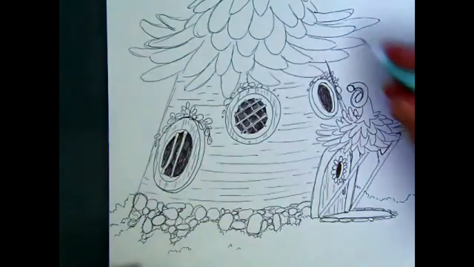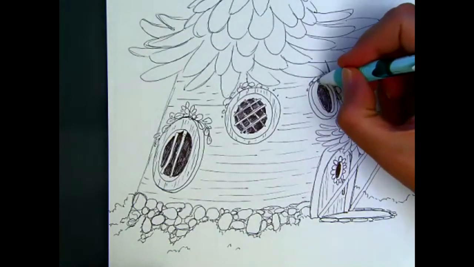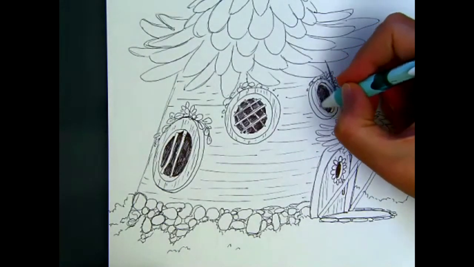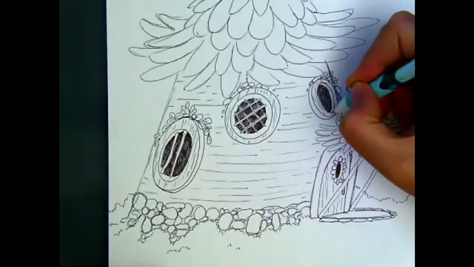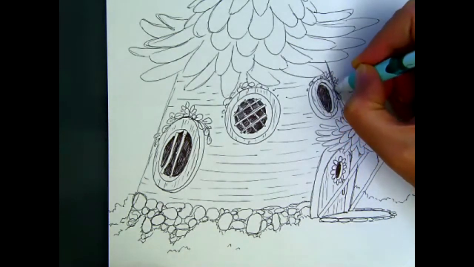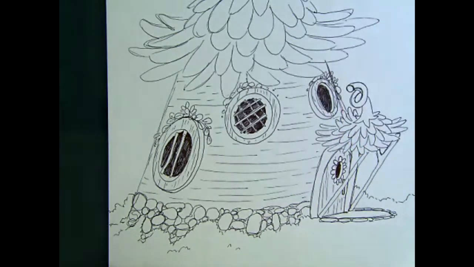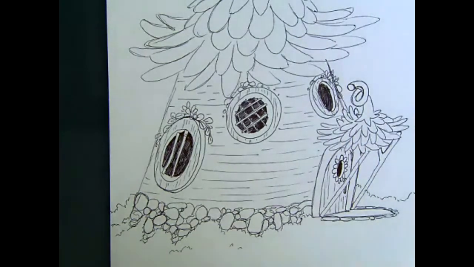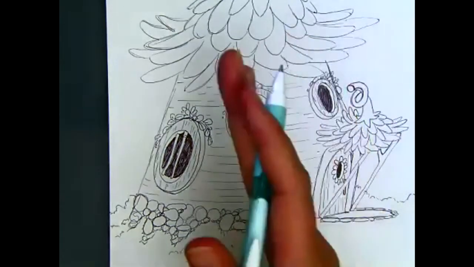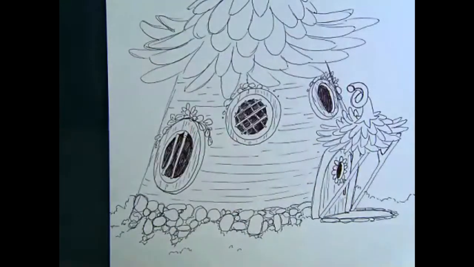I'm trying to make them not so uniform. I don't want them to look like stripes necessarily, more like wood grain. So I try to group them together, 2 little lines here, 3 little lines there, rather than just going line, line, line, line.